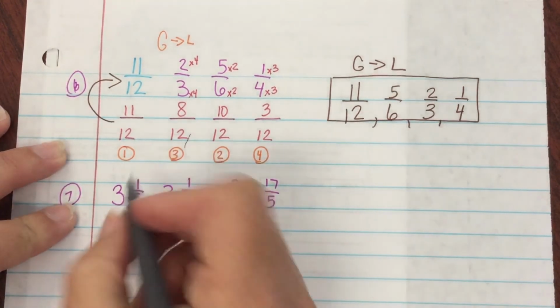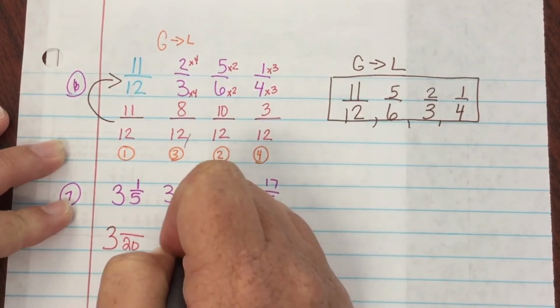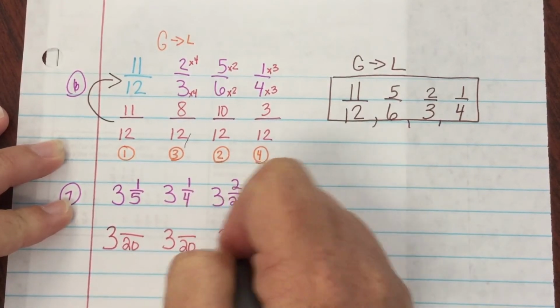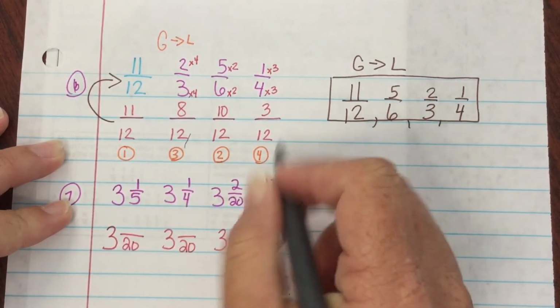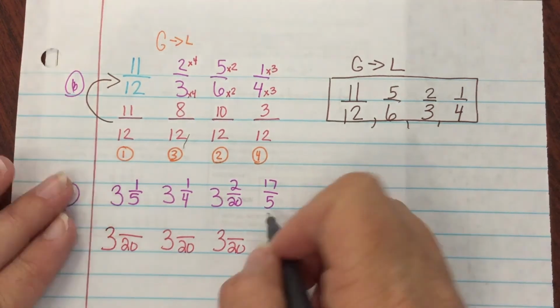All right, so my whole number stays the same, but now my denominators are going to become 20. Now let's look at this 17/5. Okay, so this one's a little bit tricky because yes, I can make that denominator of 20, but notice that I have whole numbers here. Can I change that 17/5 into a mixed number? What would the mixed number be? It would be 3 and 2/5.